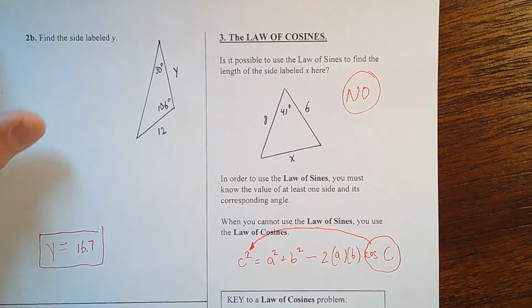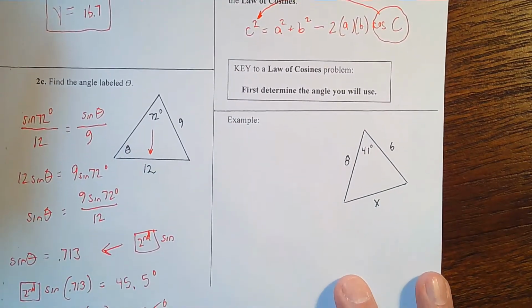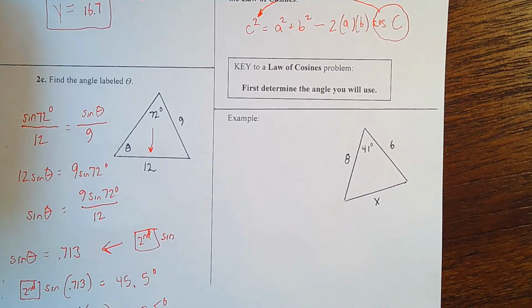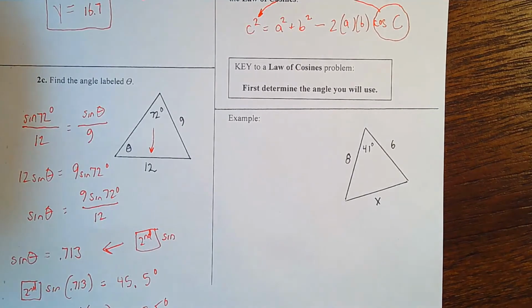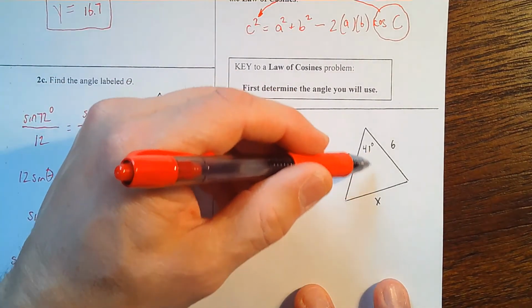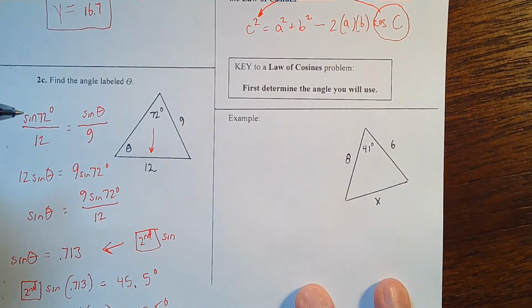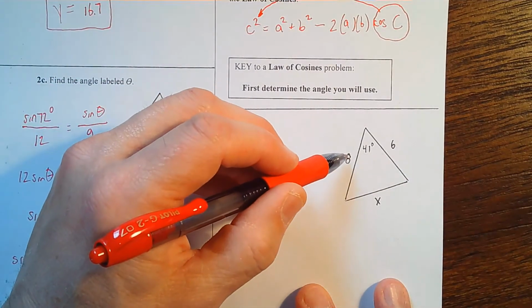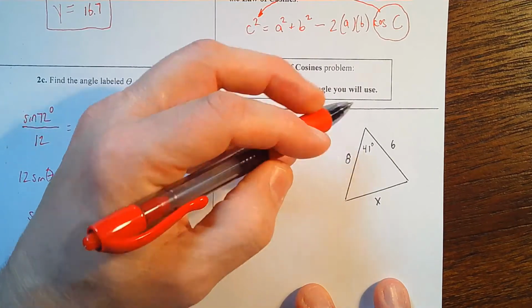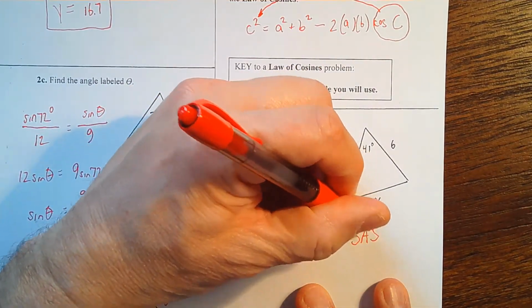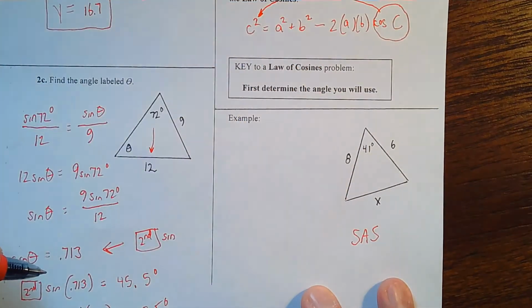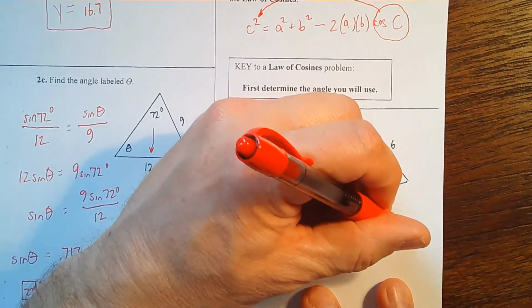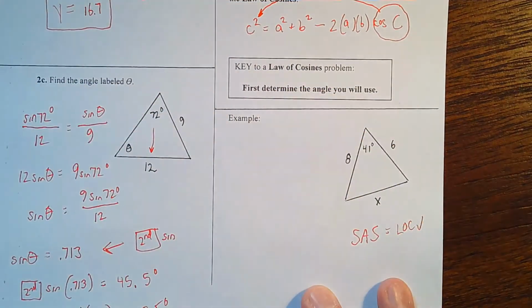Let's take a look and see how this works. So use the example in the bottom right. Same triangle as we were looking at before. Again, you can't use law of sines here because there's no angle and its opposite side available to us. What you do have here is two sides and the included angle, and you may remember from your geometry, that's what they call the SAS situation. When you have SAS, that's law of cosines.